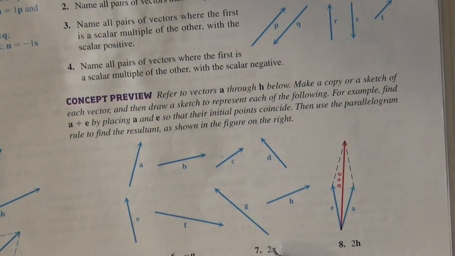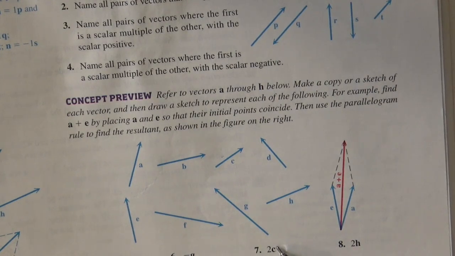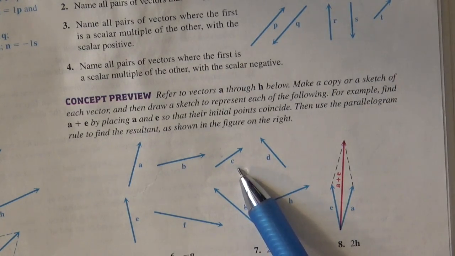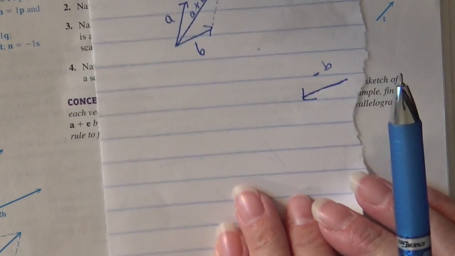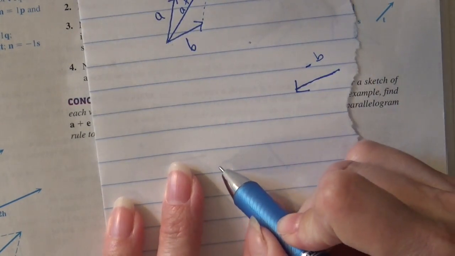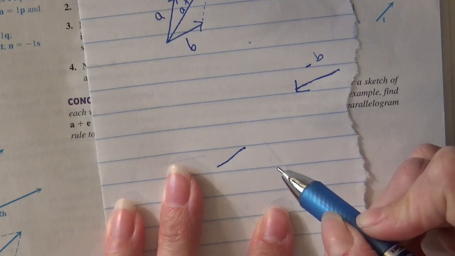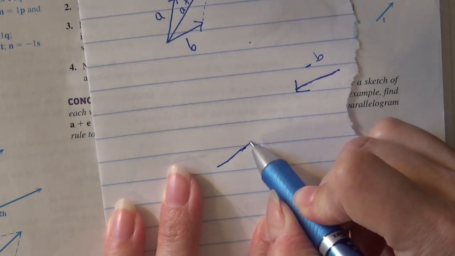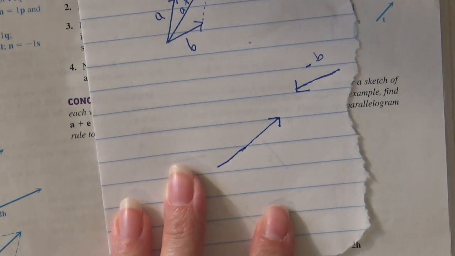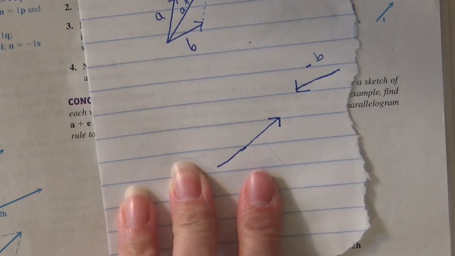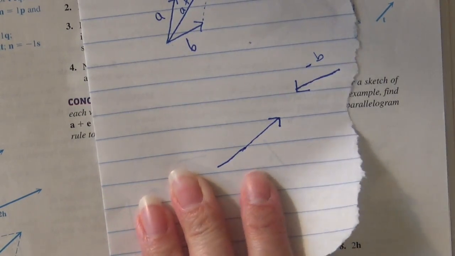Number 7, I'm asked to find 2C, vector 2 times C. So that's a scalar multiple of 2. Here's vector C. So I'm going to just trace this vector, but the scalar multiple of 2 means that it needs to be twice as long. So I'm just going to do this right through my paper. This is the original length of vector C, but I'm going to just double that. So it's going to look like this, and I put the arrow in the same direction as the original. So 2 times C would look like this. That's just about double the length of the original.